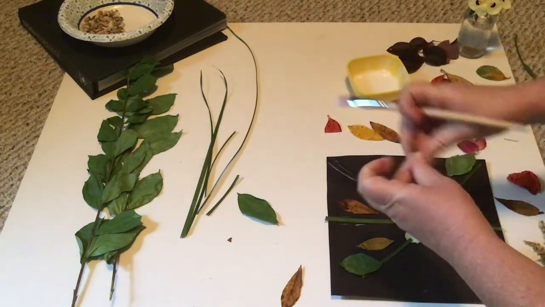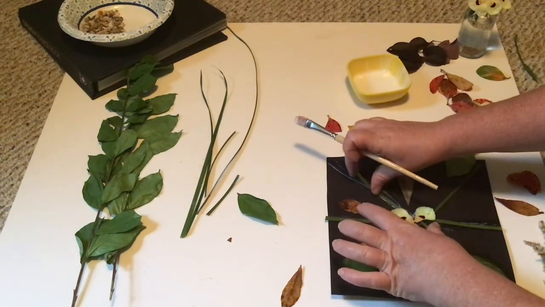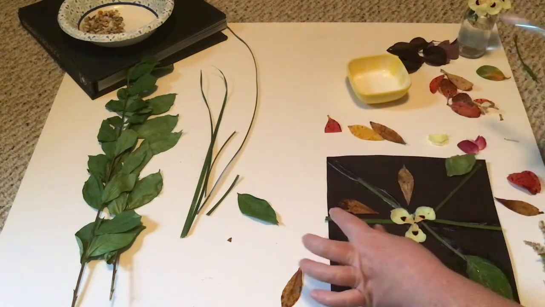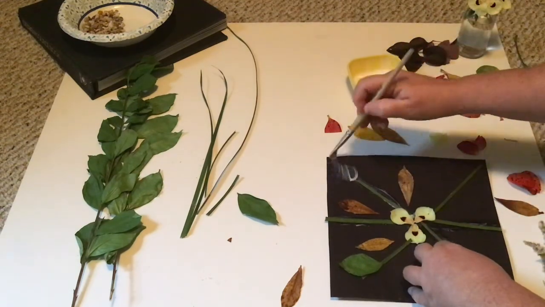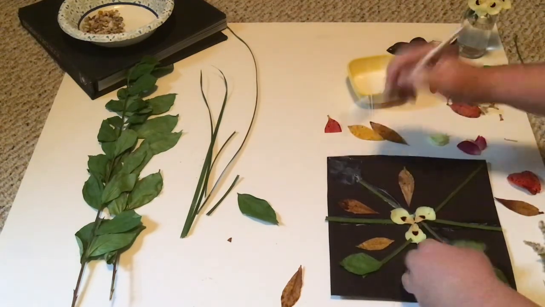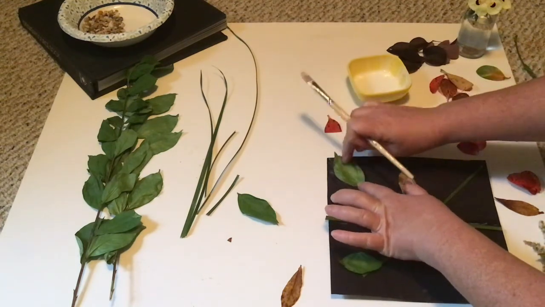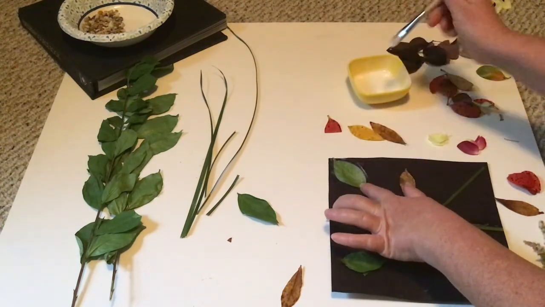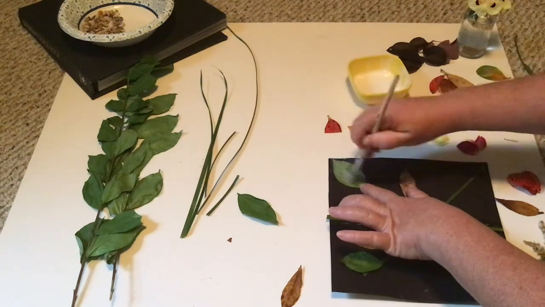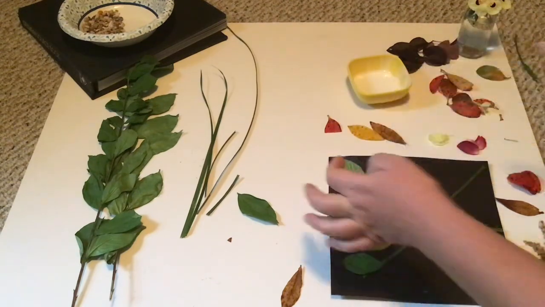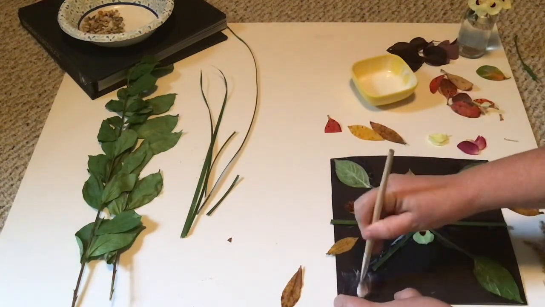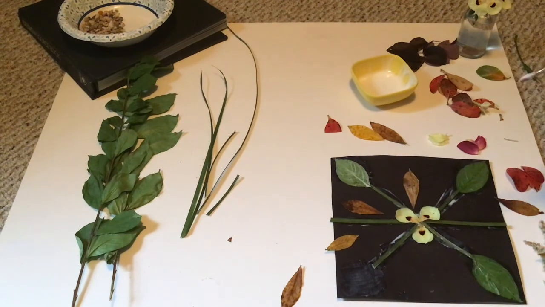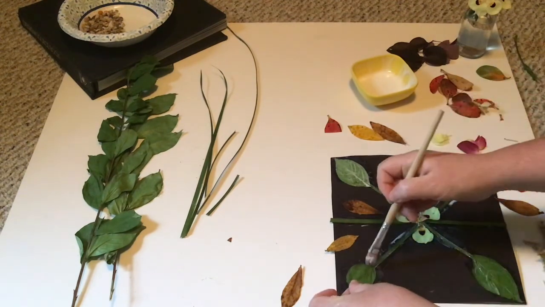I bet your design is coming out really nice. I'm sure it is. It just takes a little bit of time to glue. Remember, you can put your glue on top. It's going to help press it down. That's the nice thing about having a paintbrush, huh? If you put enough glue, it will stay. So now I can glue this leaf.